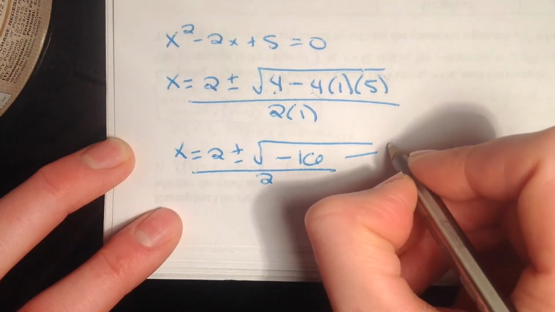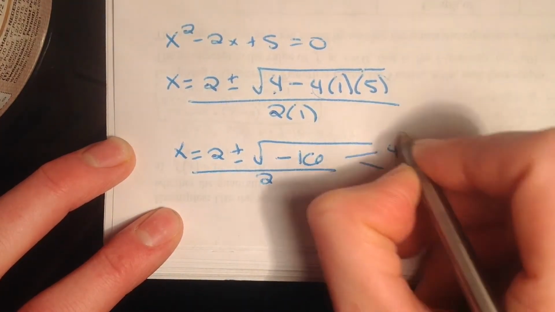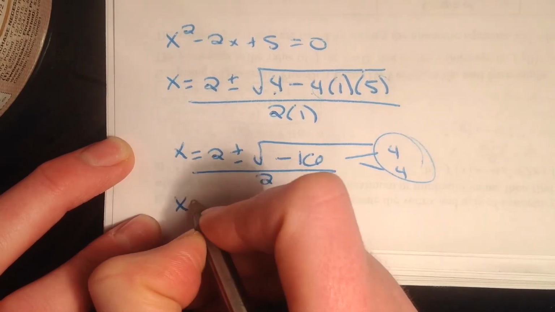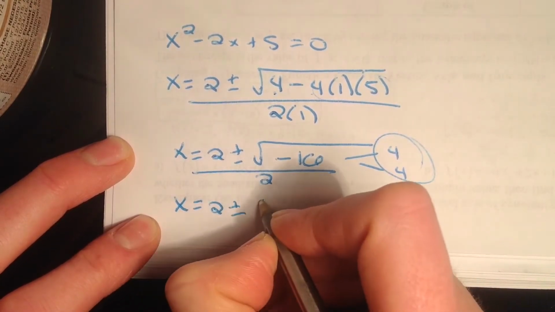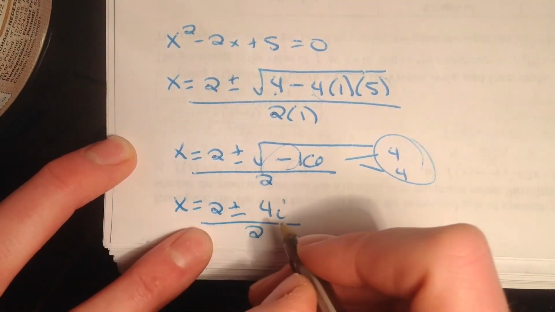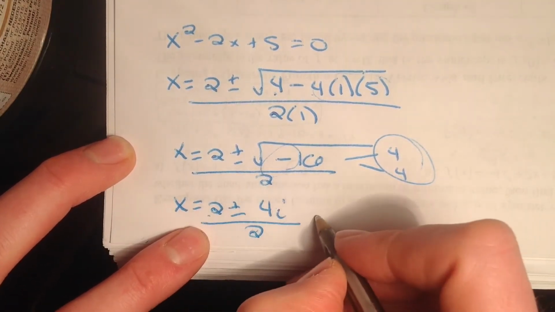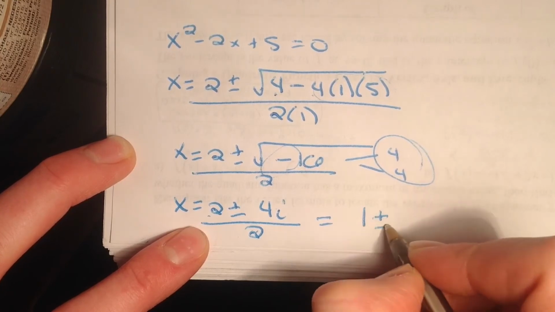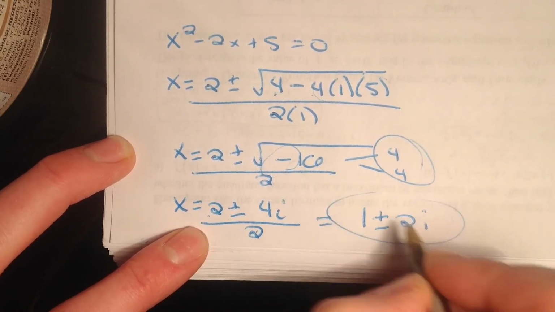Well, 16 is the same thing as 4 times 4, so we have this pair. So we can rewrite it as 2 plus or minus 4i, because of the imaginary i, all over 2. Well, everything can be reduced by a factor of 2, so we get 1 plus or minus 2i as our final answer.